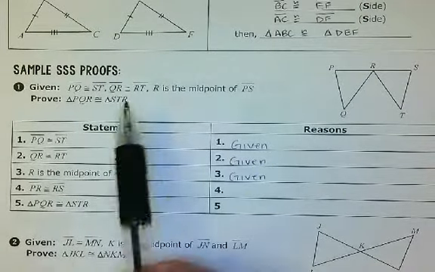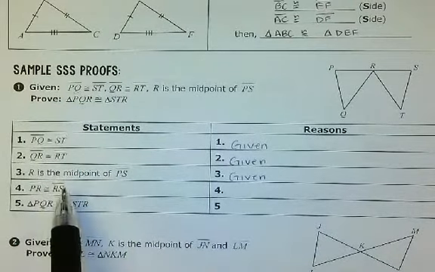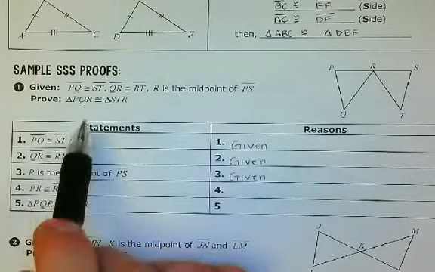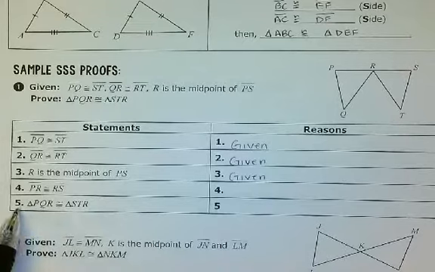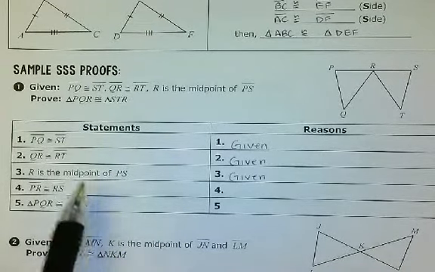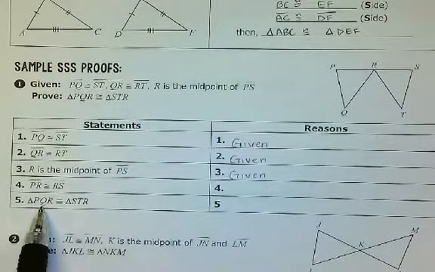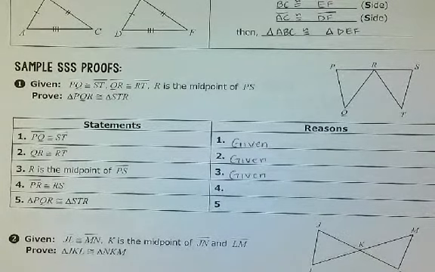Okay, so the first thing that you always want to do with proofs is to write down the given statements. The last thing in the proof is what you're trying to prove. So in step 5, we just write down, and this only goes in the statement side, that triangle PQR is congruent to triangle STR. That's what they have right here. The reason, that's what we have to find out.